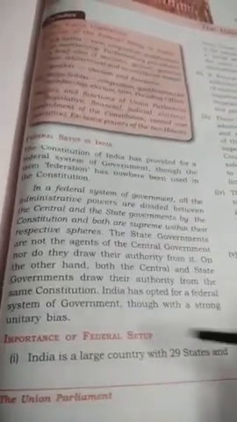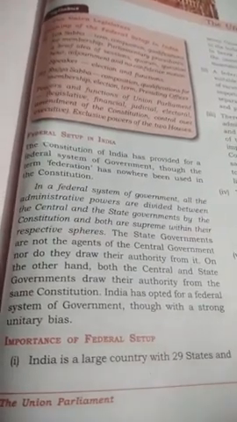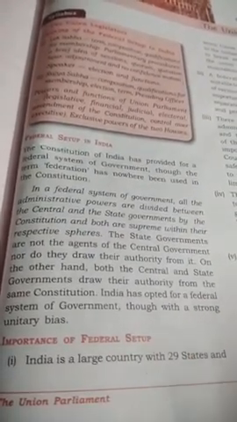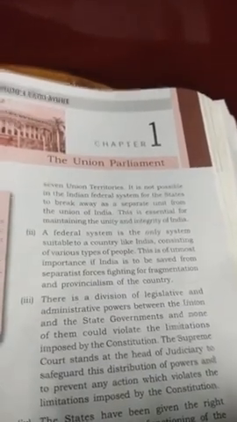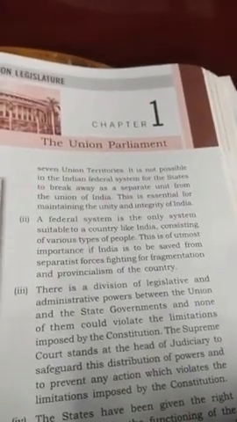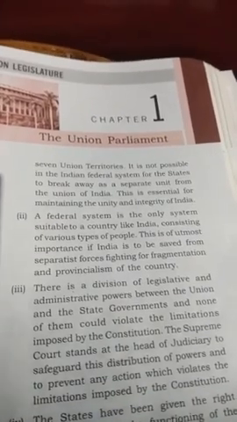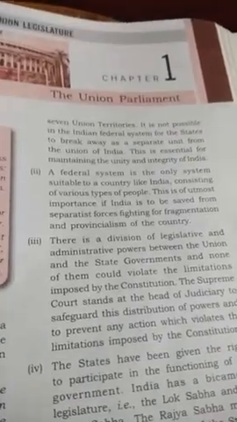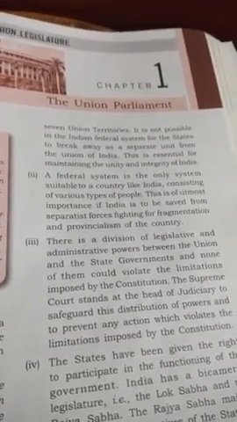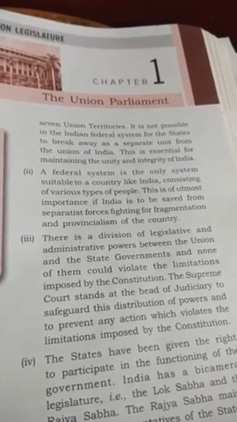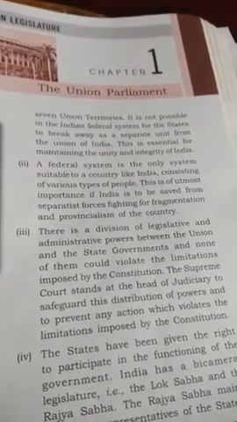Next, the importance of federal setup. As you know, India is a vast country, and there are 29 states and 7 union territories. So it is very difficult to run the whole country from the center. That's why the power is divided between the state and the center. Also it is necessary to maintain the unity and the integrity of India. India is a country of diversity, so to avoid provincialism, the federal form of government is there.